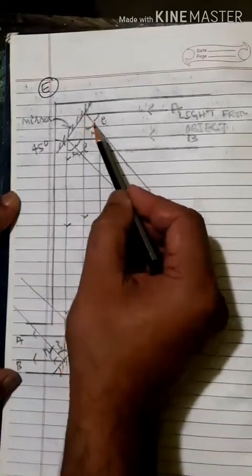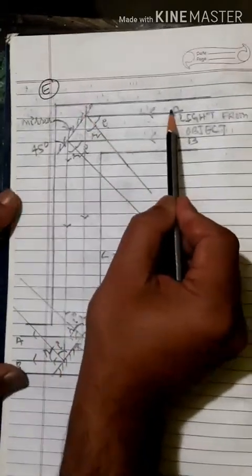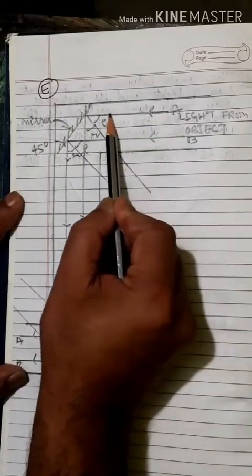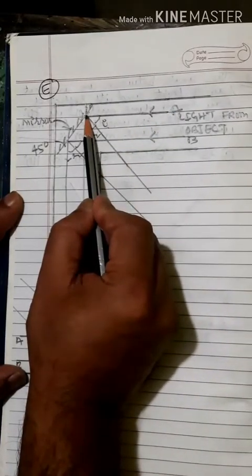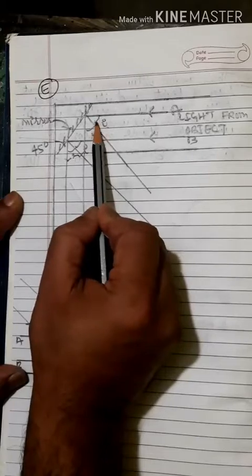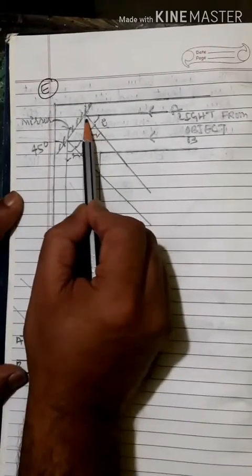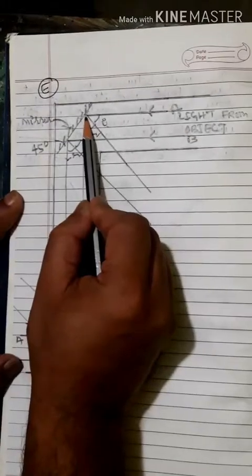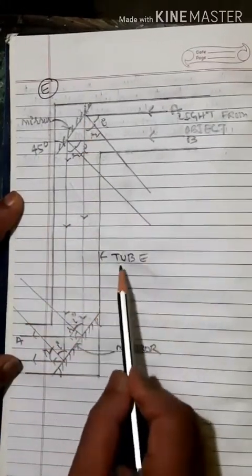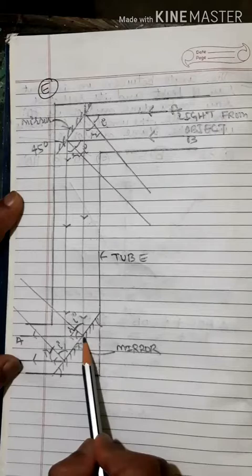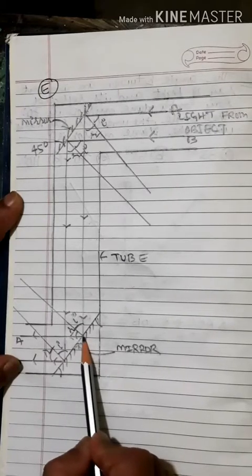So we draw a normal here. This is the incident ray. The incident ray comes and it strikes the mirror, so it makes an angle of incidence. The angle of incidence is equal to the angle of reflection. So at the same angle we make the reflected ray and it straight away travels down the tube of the periscope, and here it strikes the plane mirror.